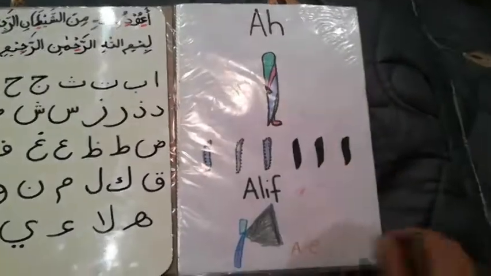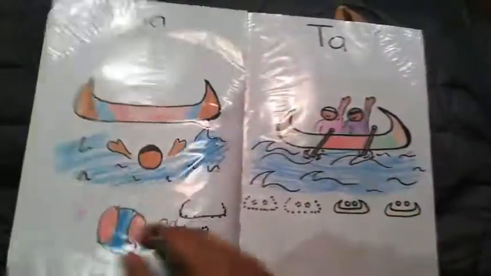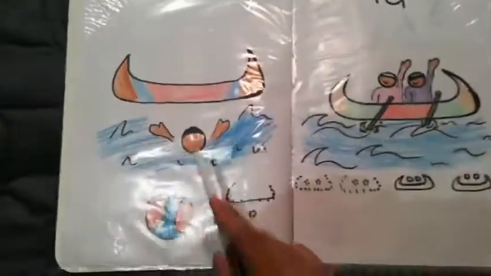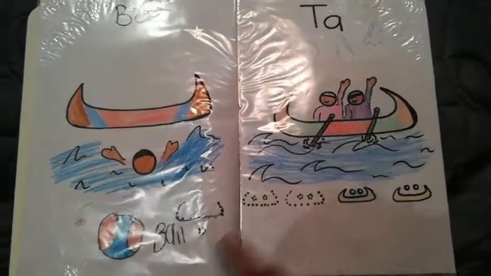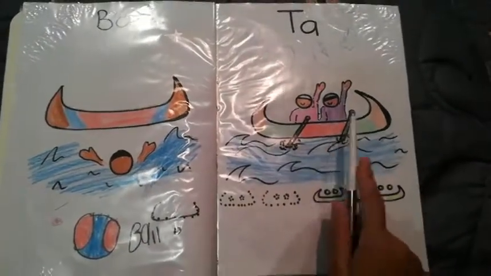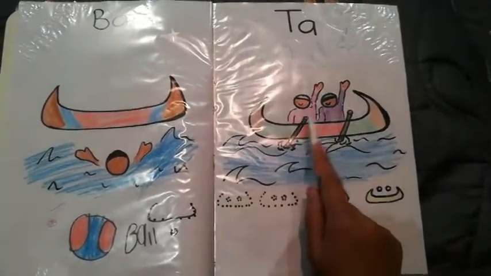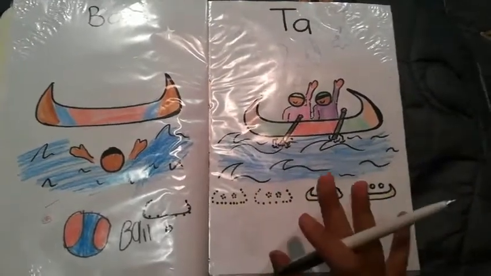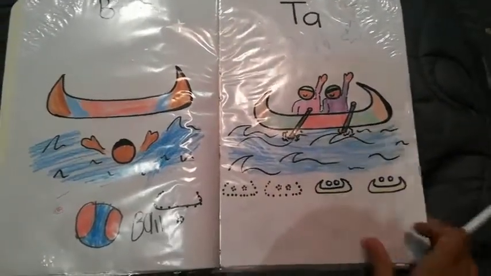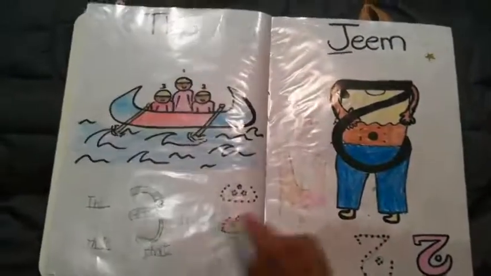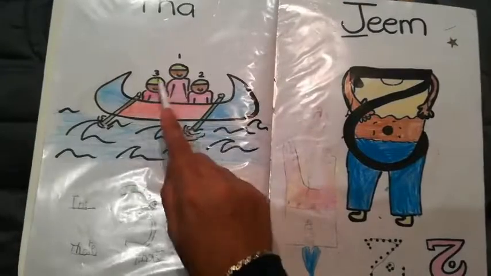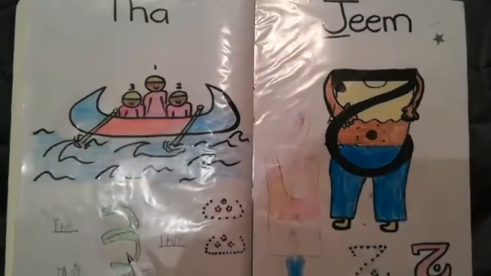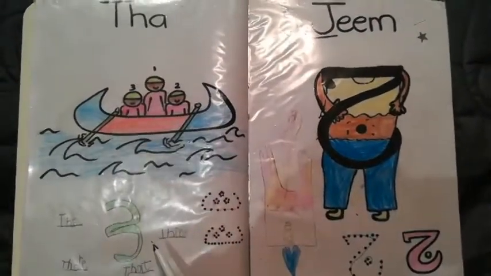Who was this? Alif, the standing soldier. One day, Alif went for a walk and he seen a boat and the baby fell out of the boat and he said, "Oh no, the baba's drowning." And then he carried on walking and he seen another boat and this boat had two babies and they were waving ta-ta. Two babies inside the boat, remember that. Then he carried on walking and he seen another boat and this boat had 1, 2, 3 babies. The three dots for 3 and the tha.